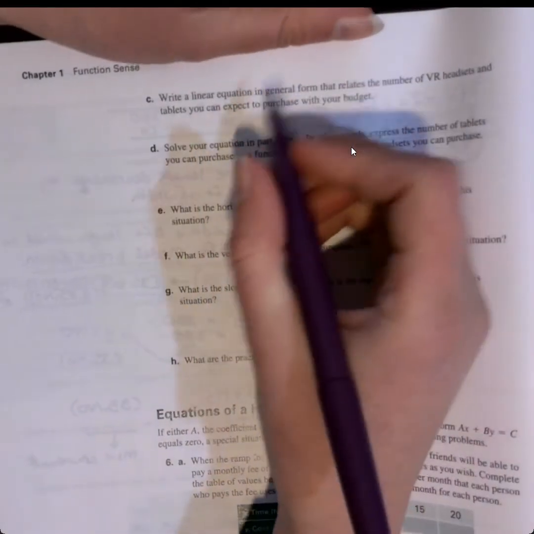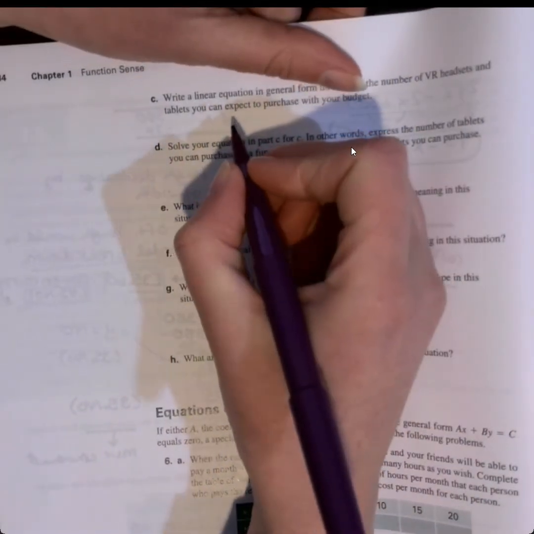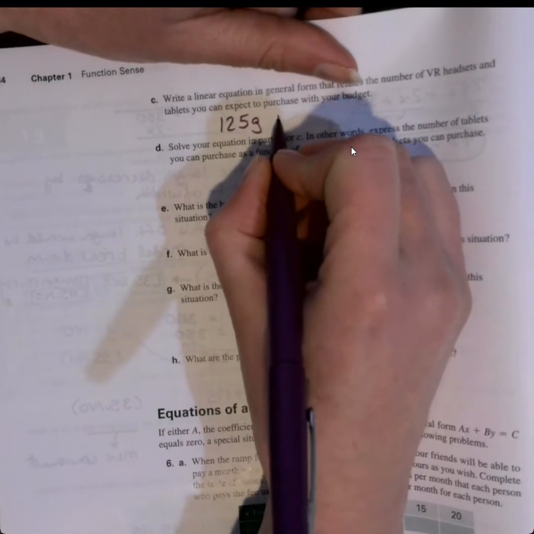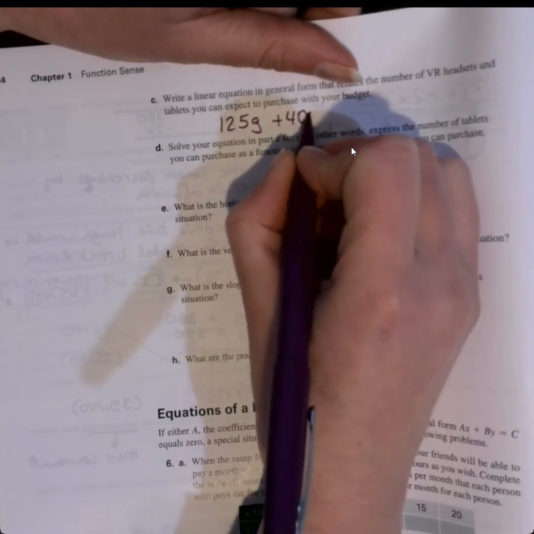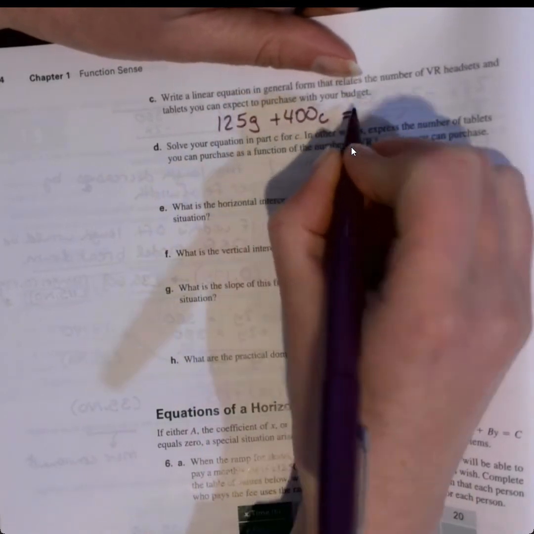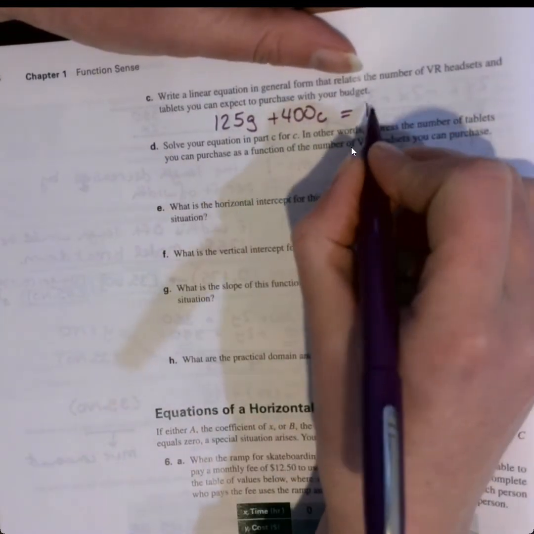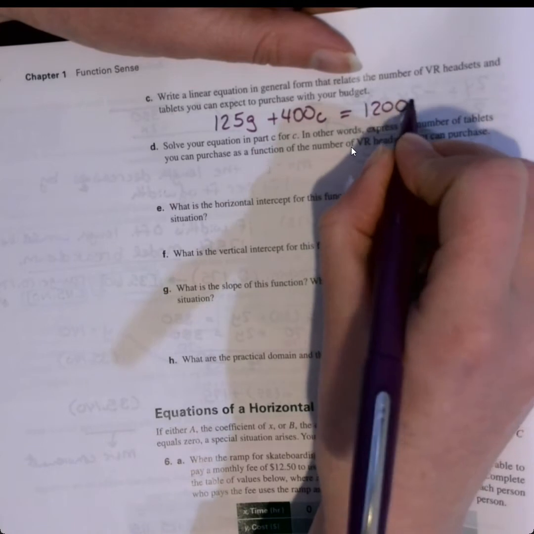Now, the full linear equation. Remember, we had a budget of $12,000. Our VR headsets were 125G, and we're going to add in some tablets at $400 each, and the total of however many headsets and however many tablets has to reach that budget level of $12,000.